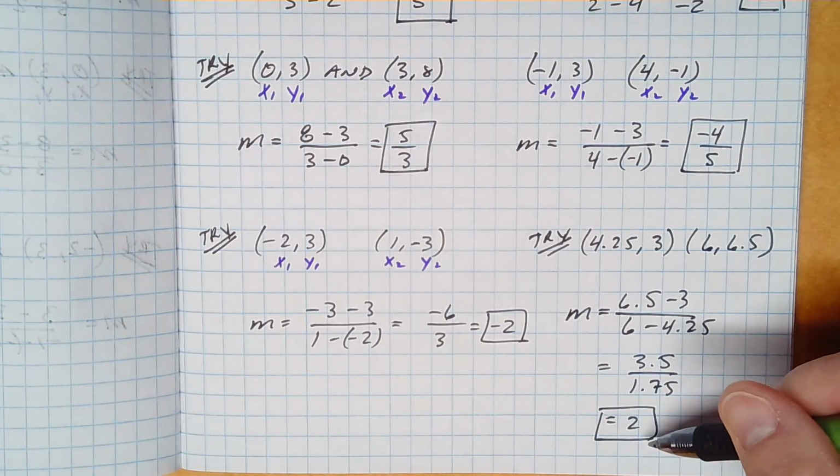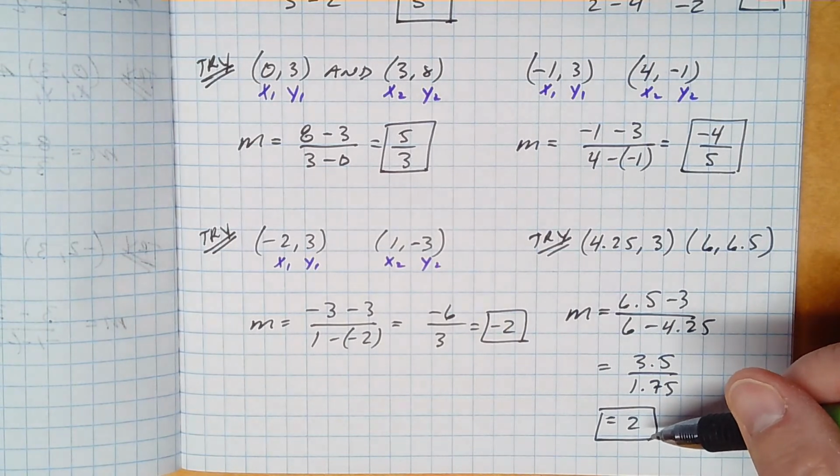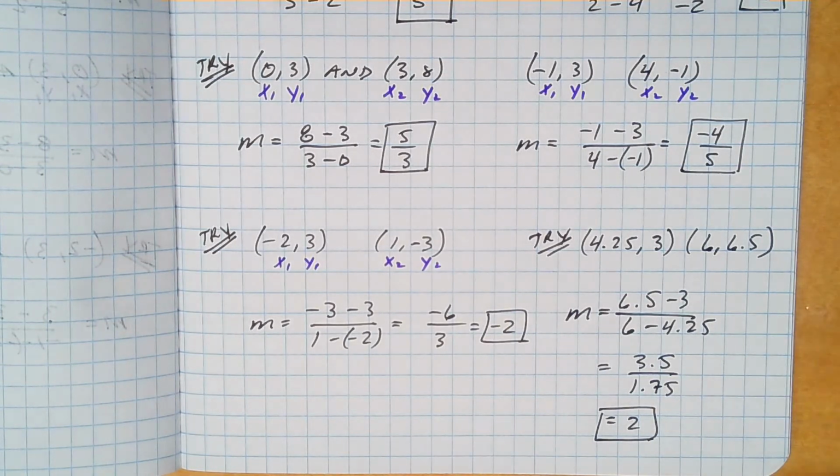So you can see that using the slope formula makes it really easy to find the slope when we're given the coordinates for 2 points. All right, so now we have 2 methods to find the slope. We can find it directly from a graph, or we can be given 2 coordinates or 2 points and find the slope that way.